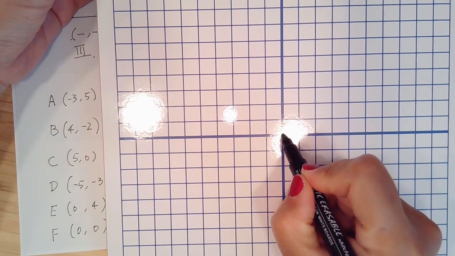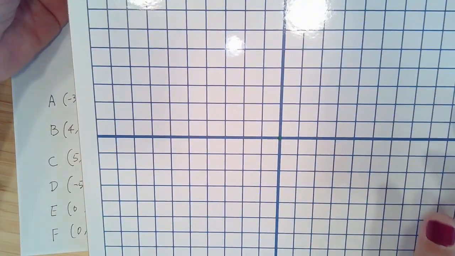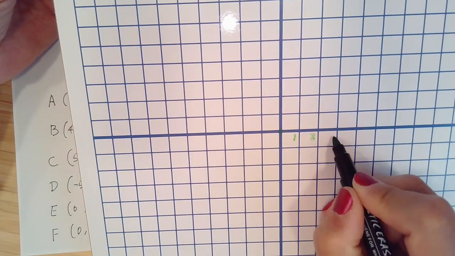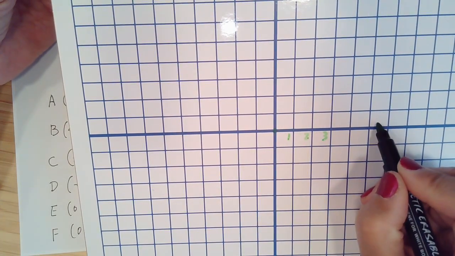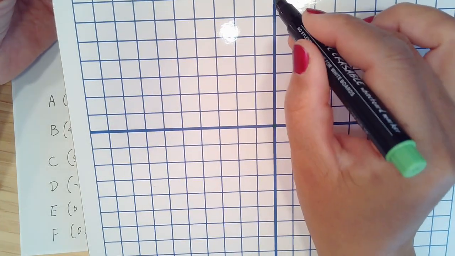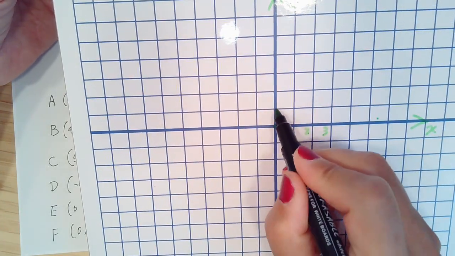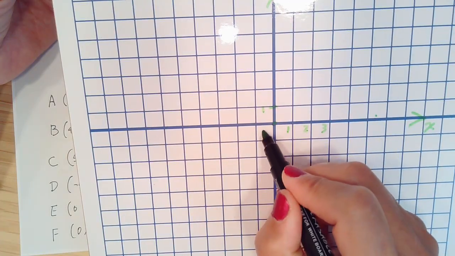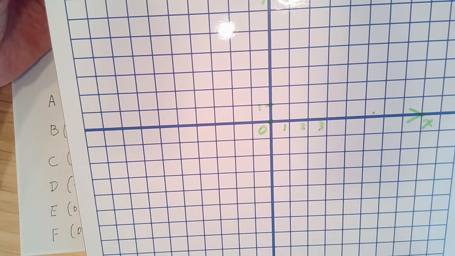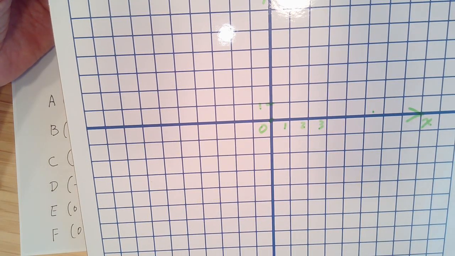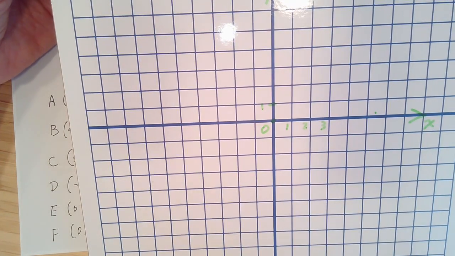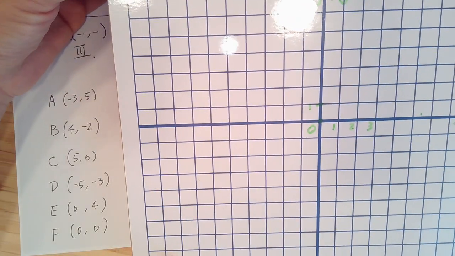Here's the origin, and this is 1, 2, 3. This is my x-axis, and this is my y-axis. It's not clear enough, huh? Let me change to another color. Let me change it to red. Maybe that will work.